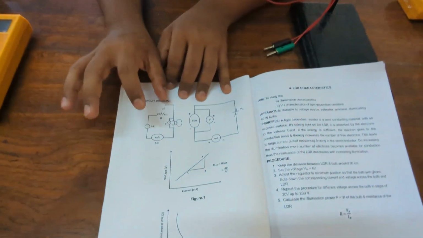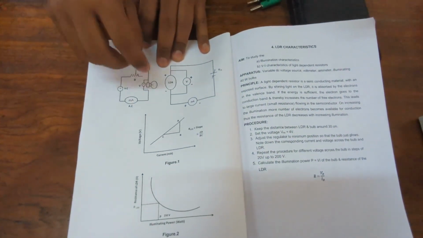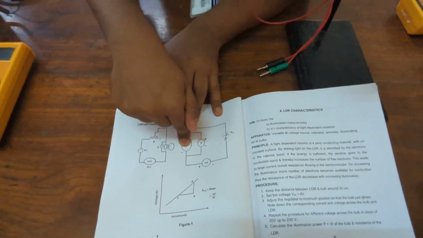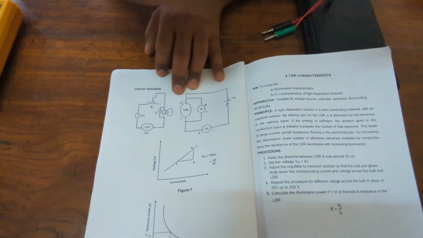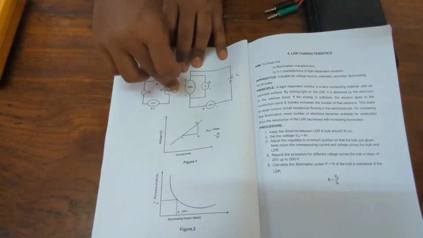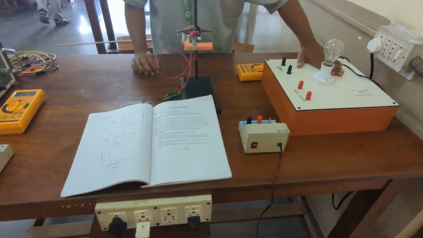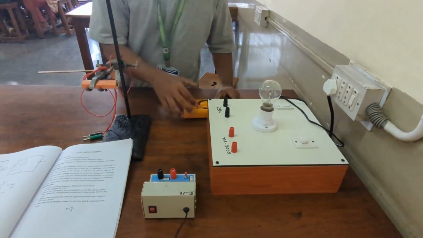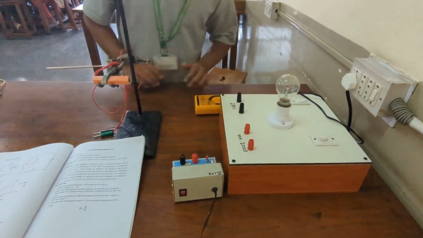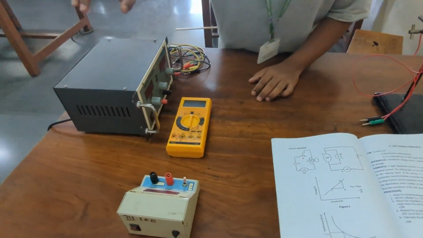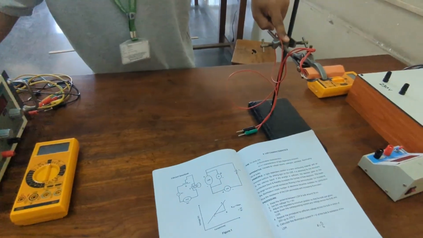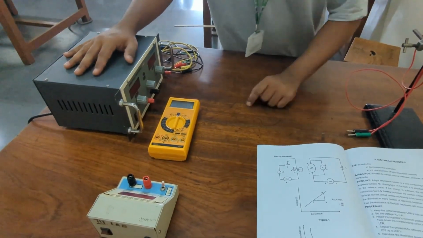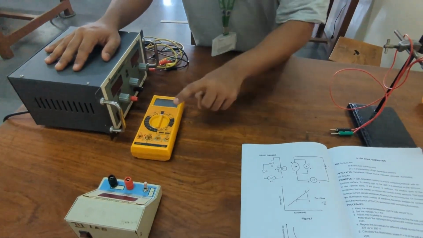So what we're doing right here is we have a bulb and we are changing its brightness. We have an LDR here and we are seeing how the resistance of this LDR changes with respect to the brightness of this bulb. Okay. You have your source here. You have one voltmeter and one ammeter kept near the source. And on the other side, you have your power supply for your LDR. And you have a milliammeter and a voltmeter.